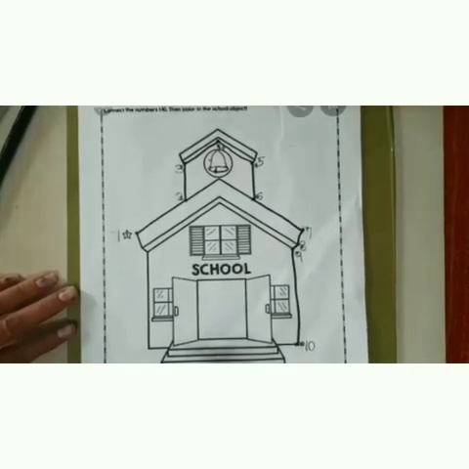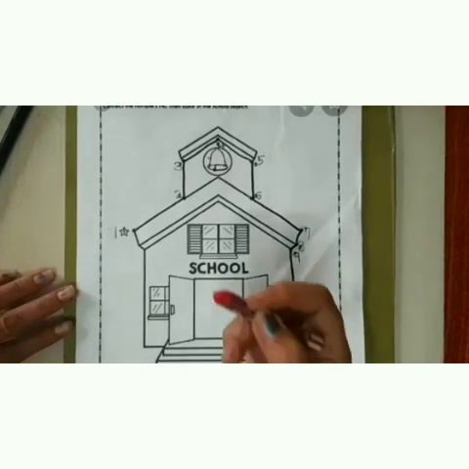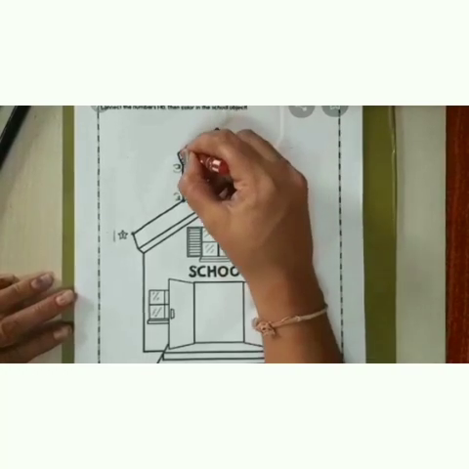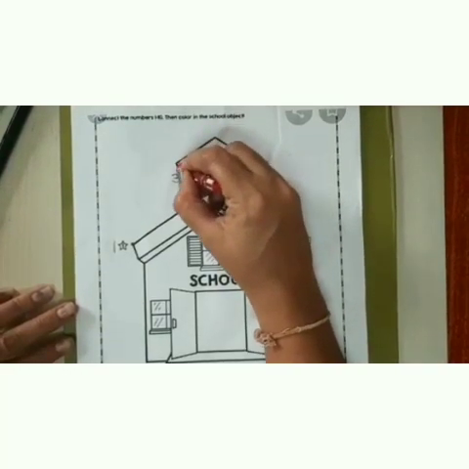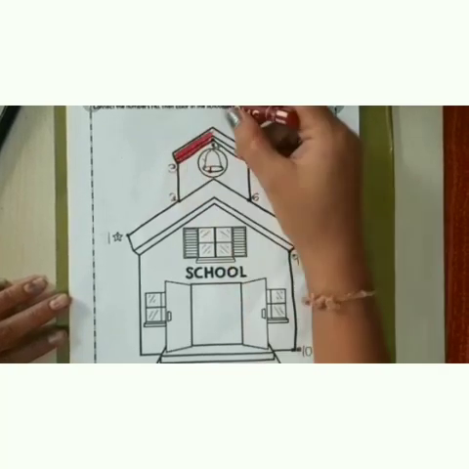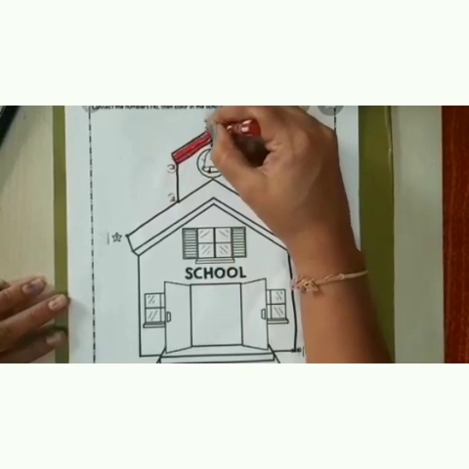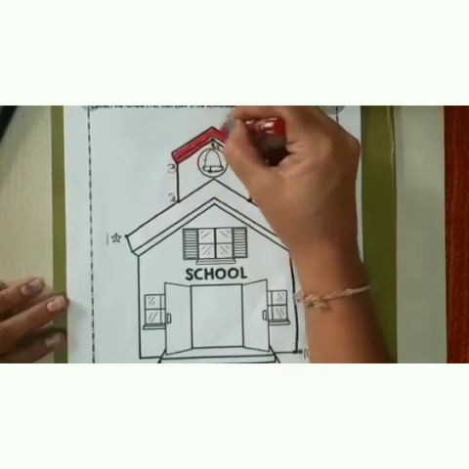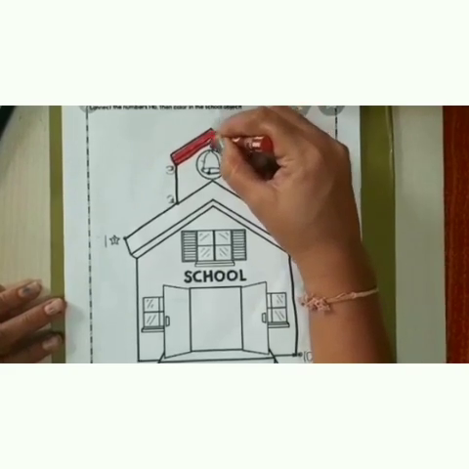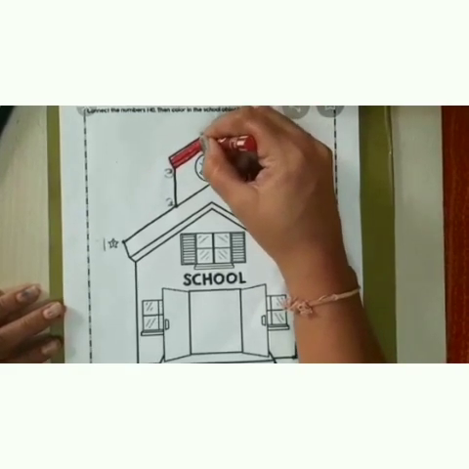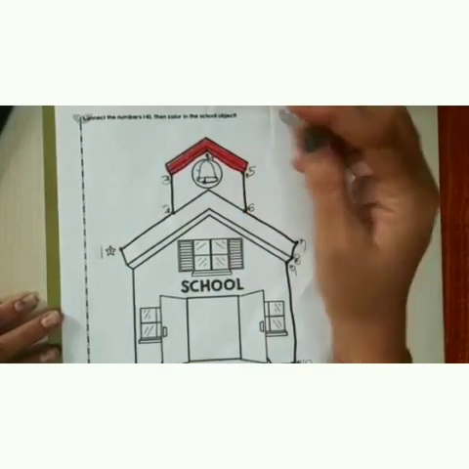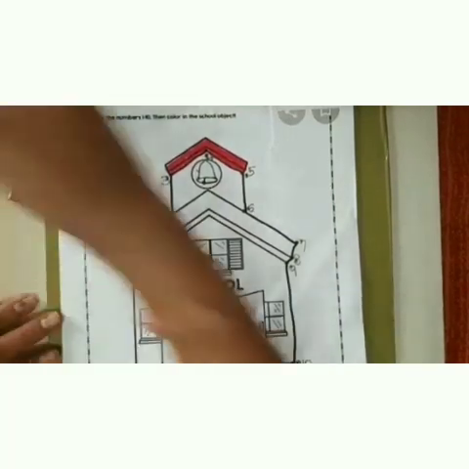Now we are going to color the drawing. Okay. First, I am using red color. You can use any colors of your choice, right? Then yellow color.